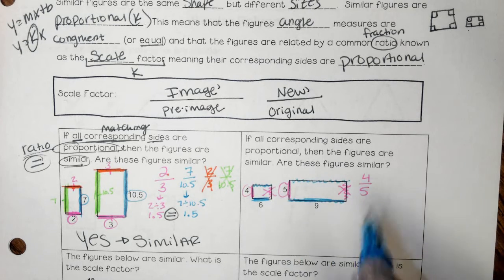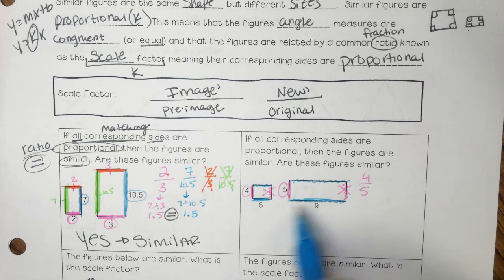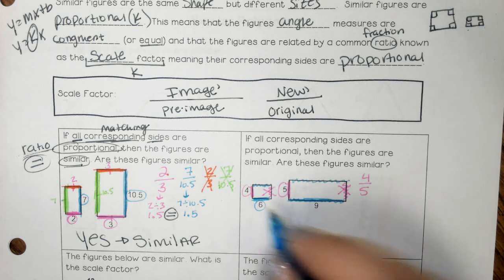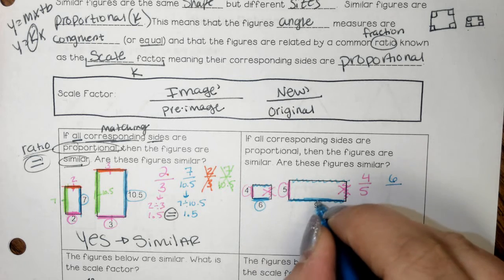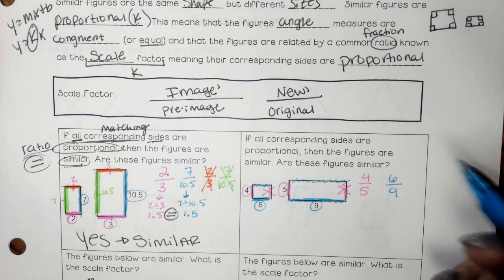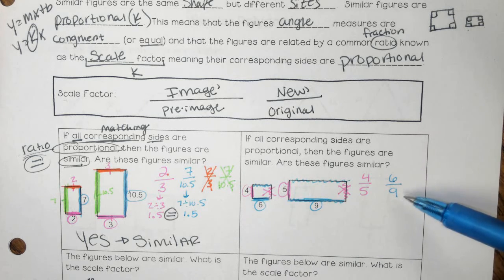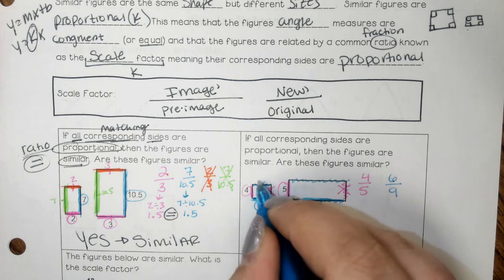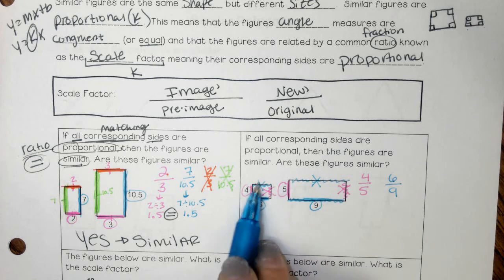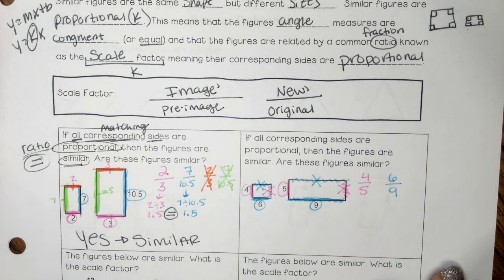Next, we're going to look at, we picked from the small rectangle first. The small rectangle's value is 6, and 6 corresponds with 9 from the big rectangle, so our ratio or fraction is 6 over 9. When we check this 6 over 9, that's also taking care of the ratio you get using the top corresponding sides. So we're not going to write 6/9 again.